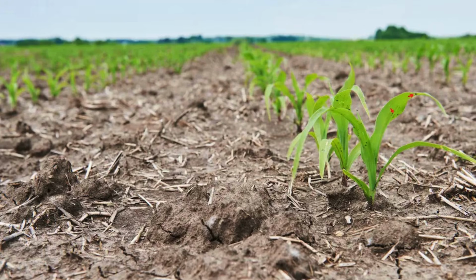When lime is applied uniformly across the entire field, two things often happen simultaneously. Some areas receive more lime than they need. Other areas receive far too little. The result is uneven correction and inconsistent crop performance across the field.